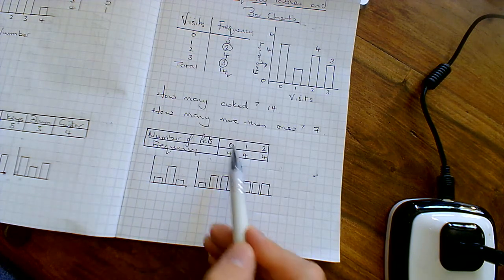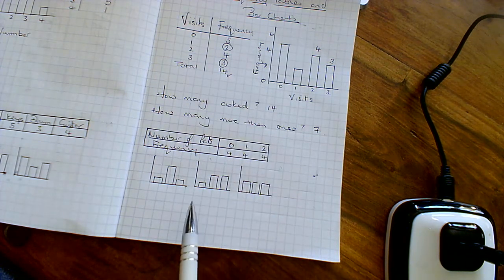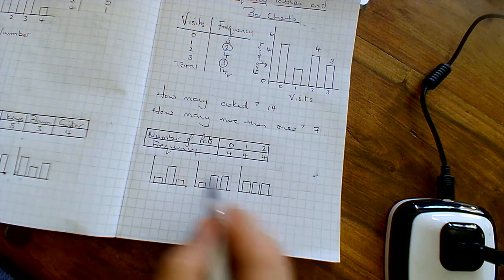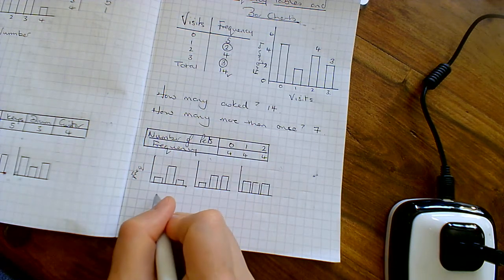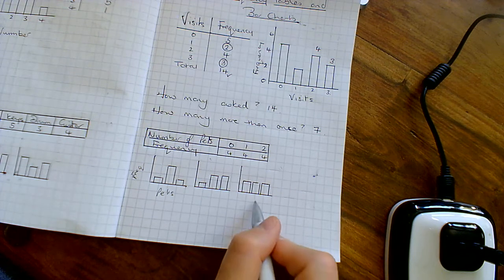So the number of pets 0, so 4 people had no pets, 4 people had 1 pet, and 4 people had 2 pets. So there was the same number of pets all the way across. So if I was to label these up, then frequency would be up the side, and then pets would be along the bottom. That's how I would label these things, right? So that's pets, that's pets.